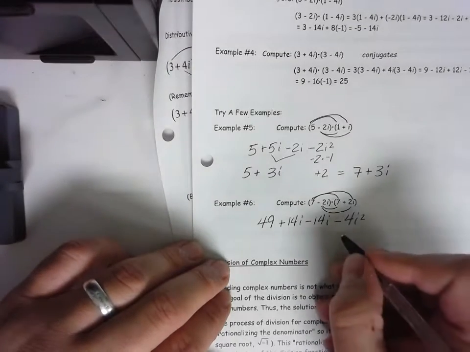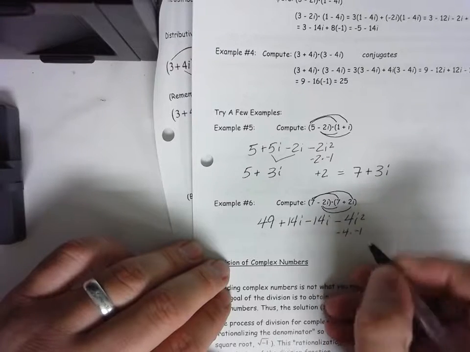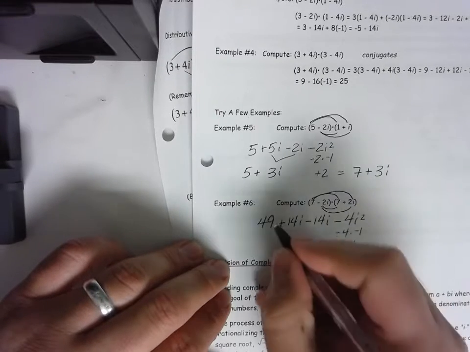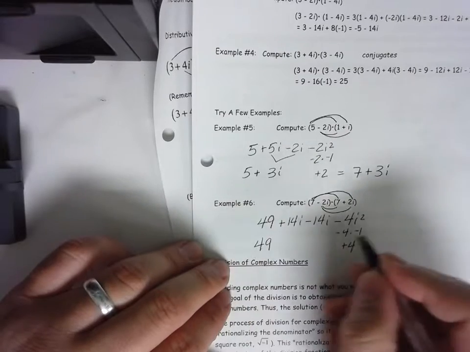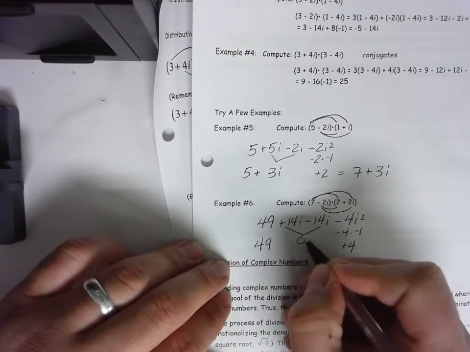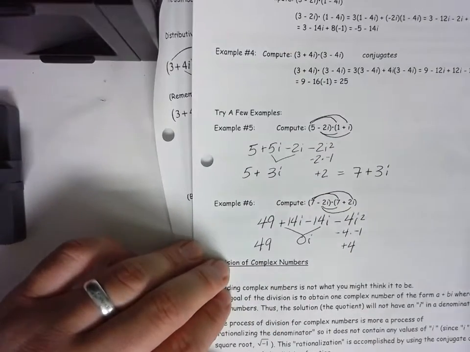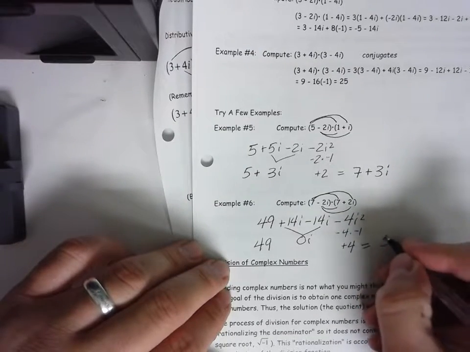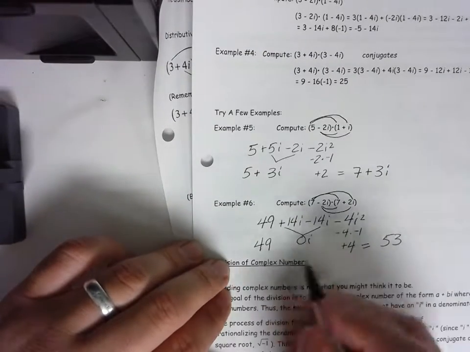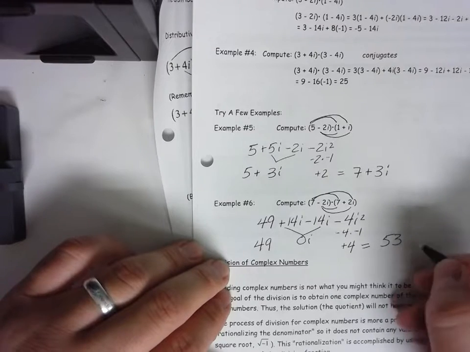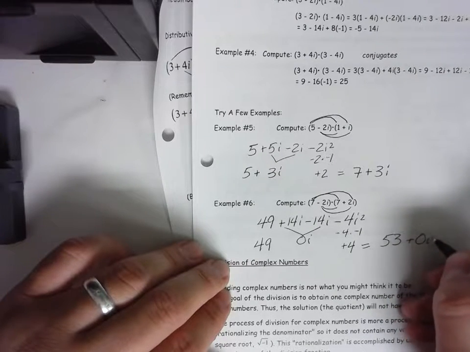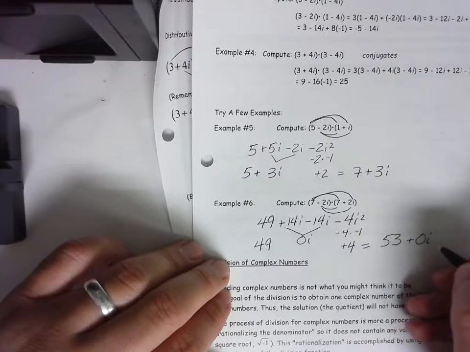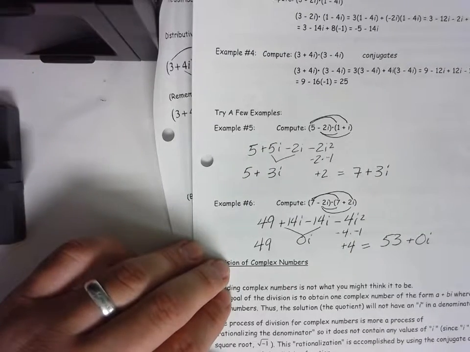And again, this becomes negative 4 times negative 1, or positive 4. The 49 comes down, and these add up to make 0i. So the result here is 53. Technically, as a complex number, you could write 53 plus 0i, but 53 is good enough.